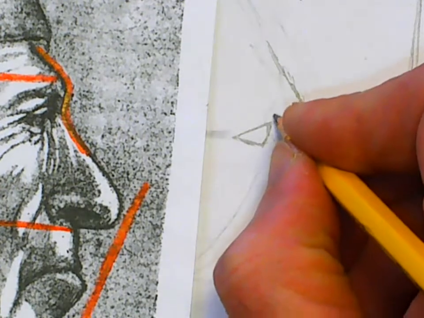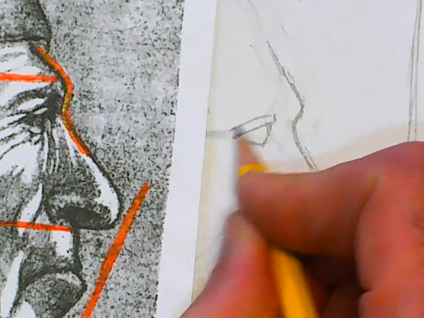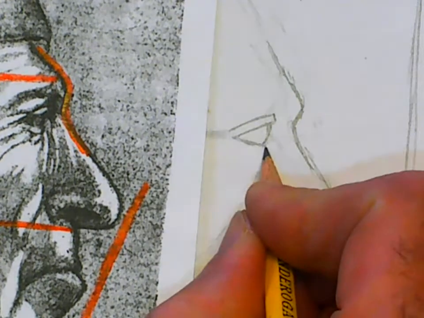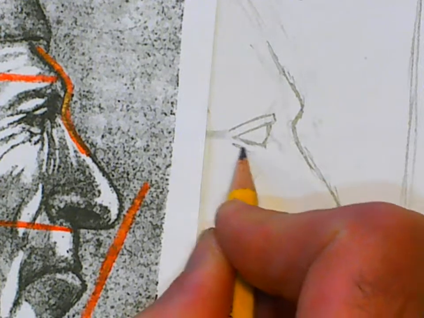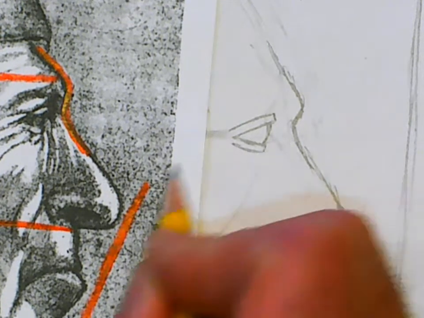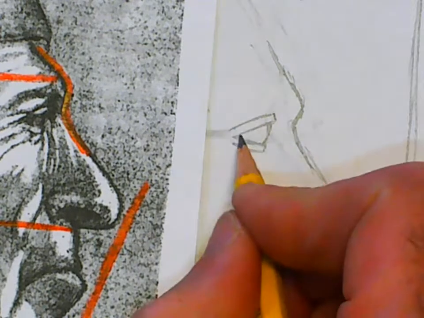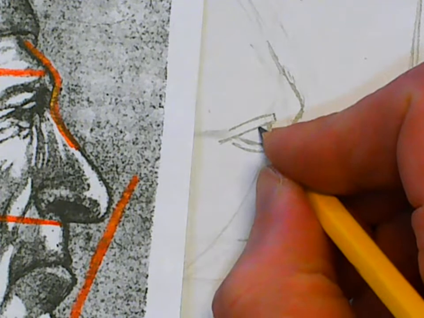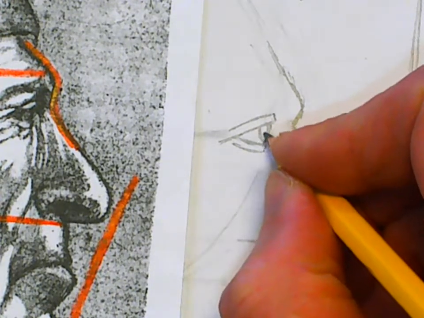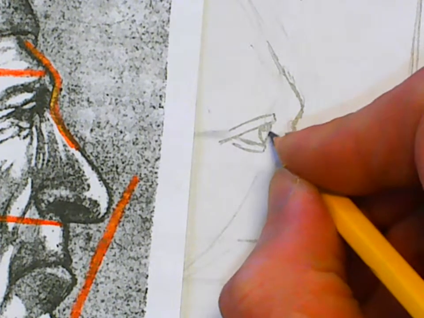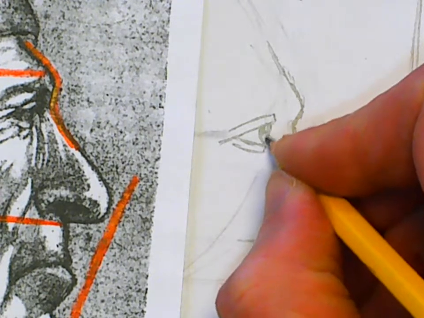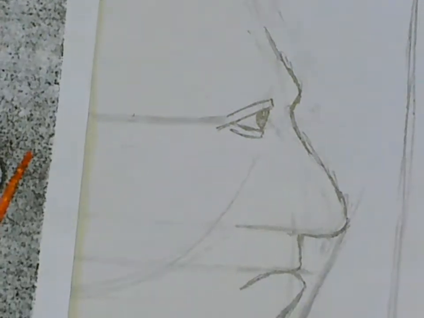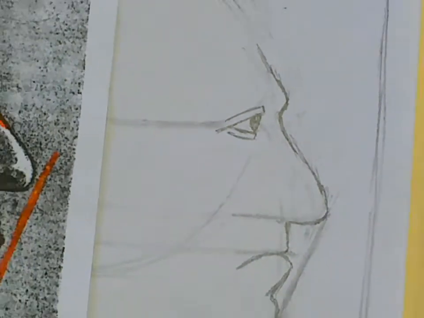And you can put in above here, you can put in his eyelid. And then below here, you can see an eyelid. It's going to curve just a little bit like that. This line here is going to come back some. And if you'd like to, it's very tiny here, but you could put in this iris and the pupil. You could even put in a highlight if you would like. So there's his eye.